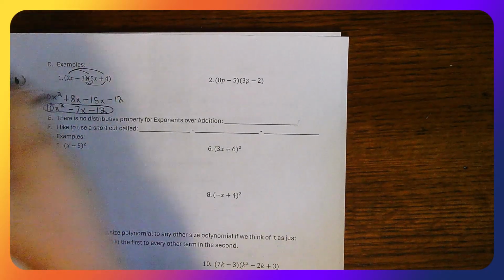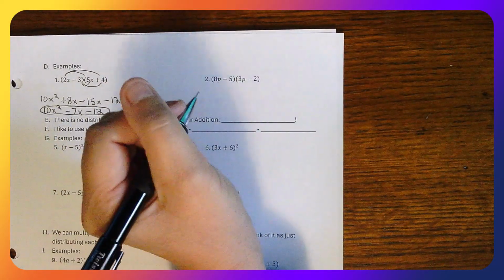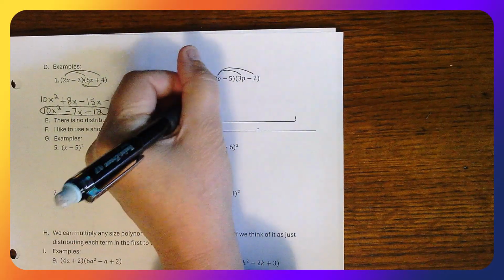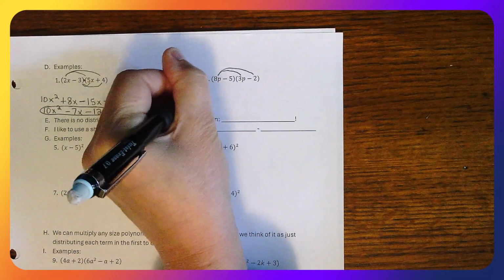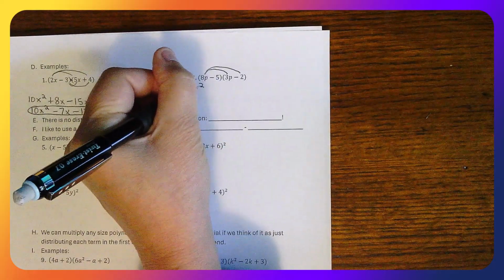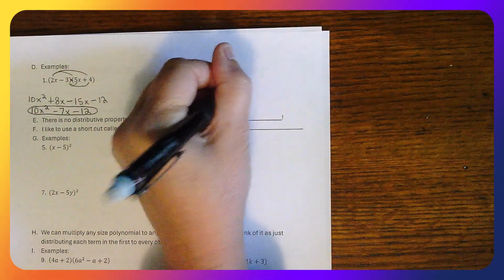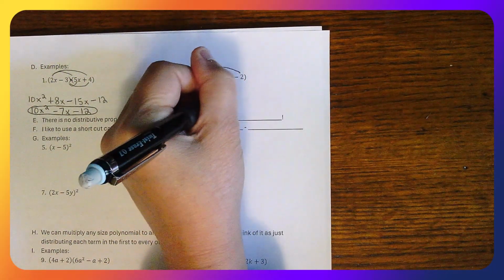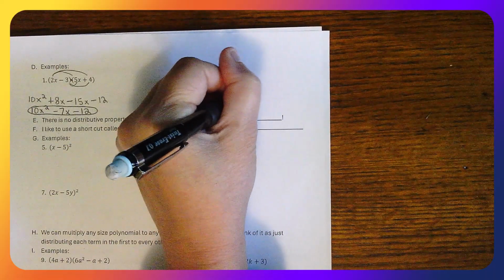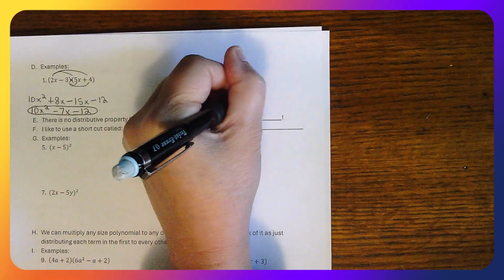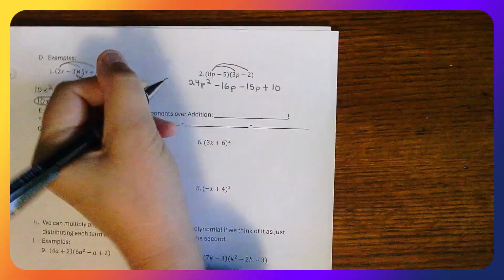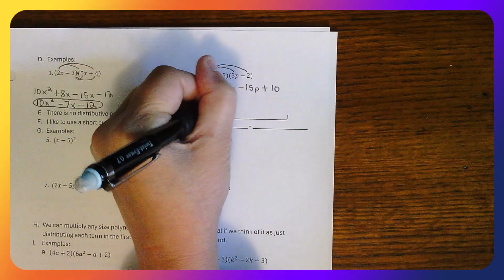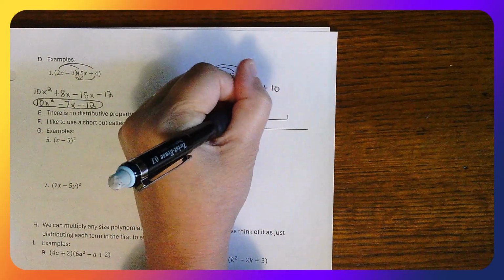Okay, so try this one. You can pause it and try it. If you do it correctly, you're thinking double distribute. 8p times 3p is 24p squared. 8p times a negative 2 is negative 16p. Negative 5 times 3p is negative 15p. Negative 5 times a negative 2 is positive 10. The like terms show up in the middle. 24p squared minus 31p plus 10.